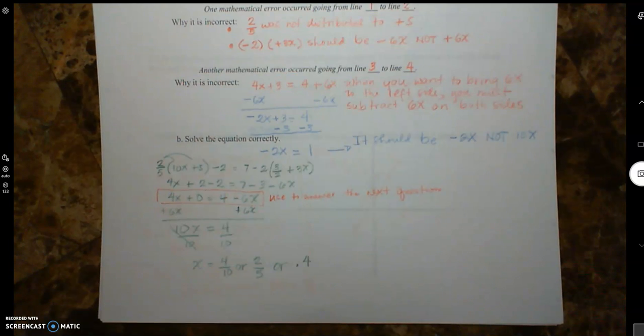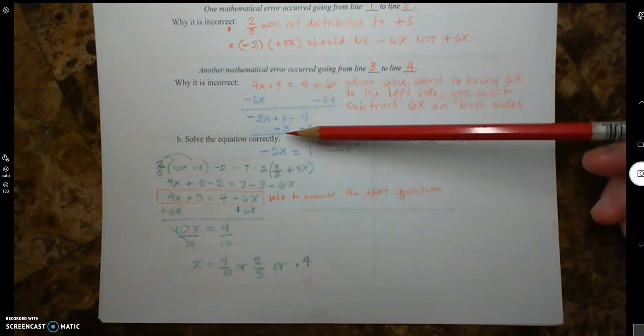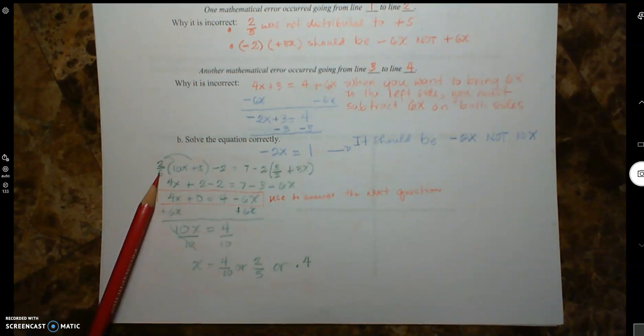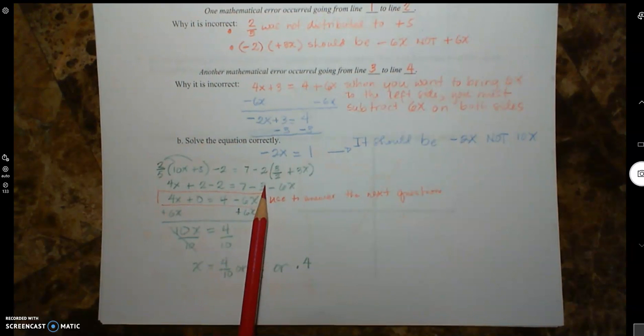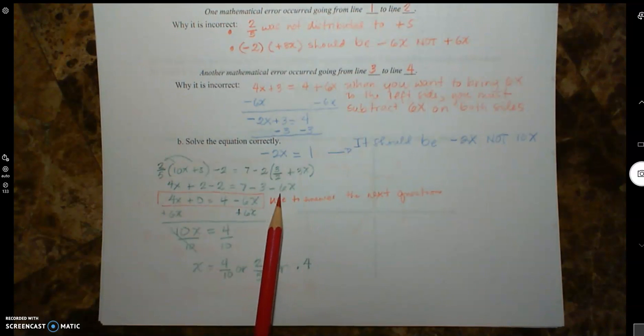All right, for letter B, it says to solve the equation correctly. I have copied the equation here, and 2/5 times 10x is equal to 4x. 2/5 times 5 is positive 2. Copy down negative 2 equals 7, and then negative 2 times 3 out of 2 is a negative 3, and then negative 2 times 3x is negative 6x.